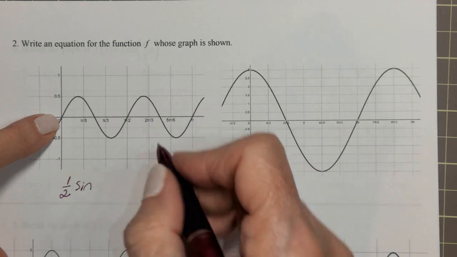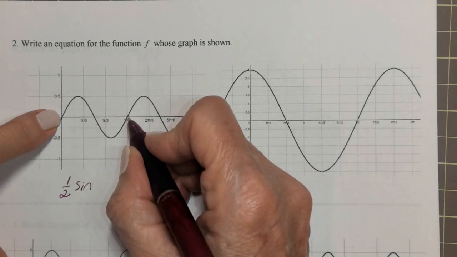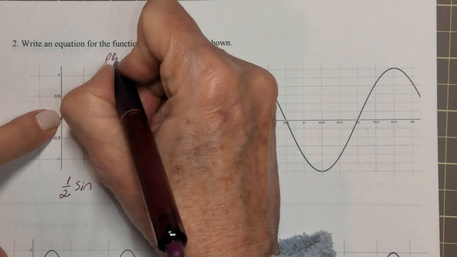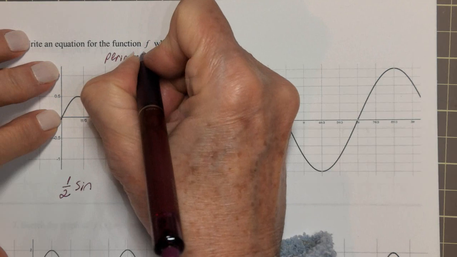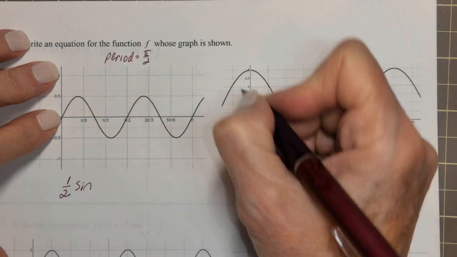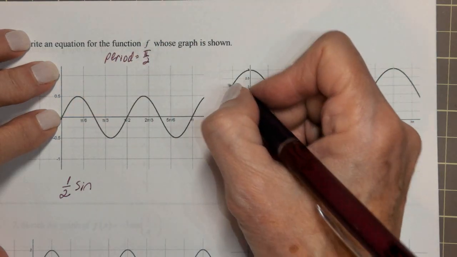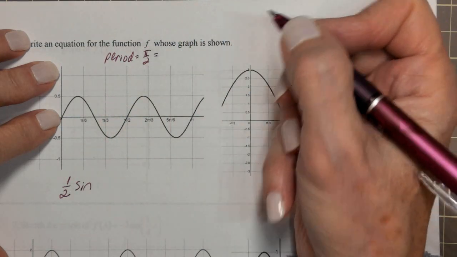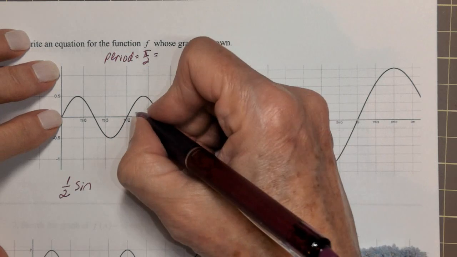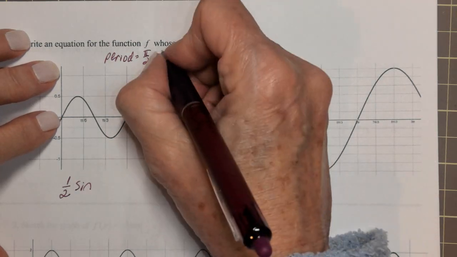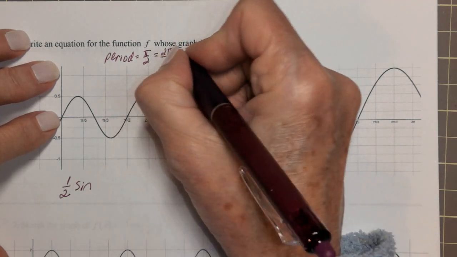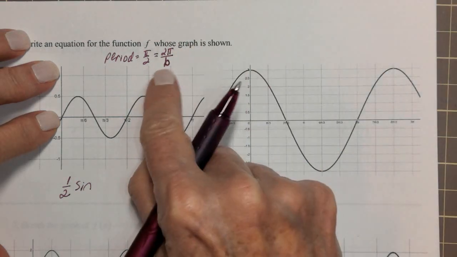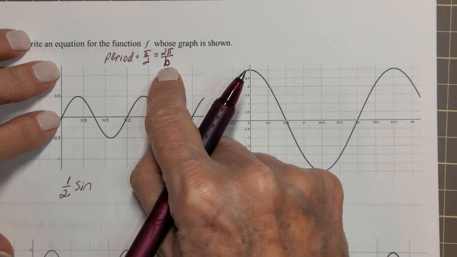Now what about the period? The period here is pi over 2. That's how far we go till we start repeating. But period is always the normal period divided by the x coefficient. The normal period for sine is 2 pi. So this little equation will give me my x coefficient. I'm going to call that b.